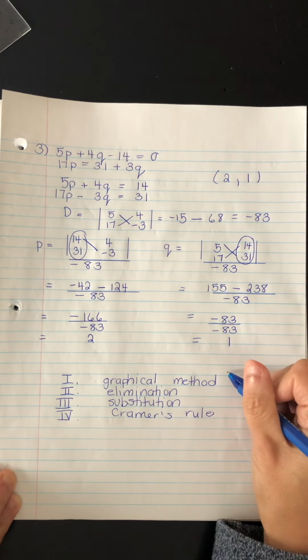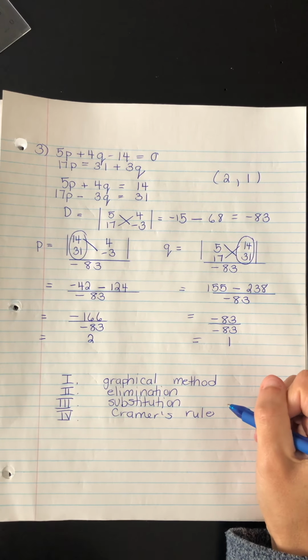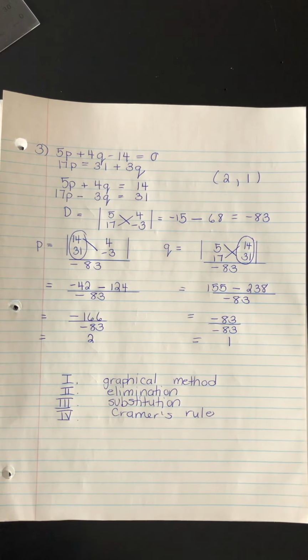Okay, so these are the 4 methods of solution we have used to solve a 2x2 linear system.